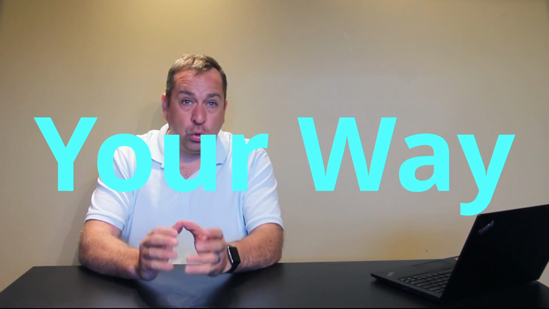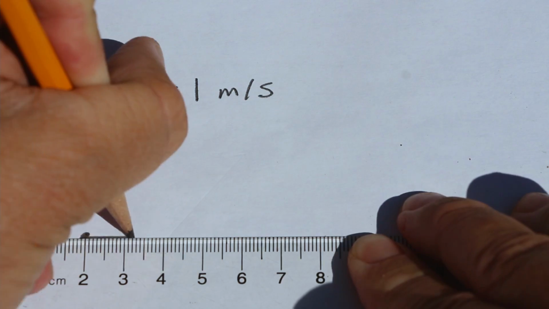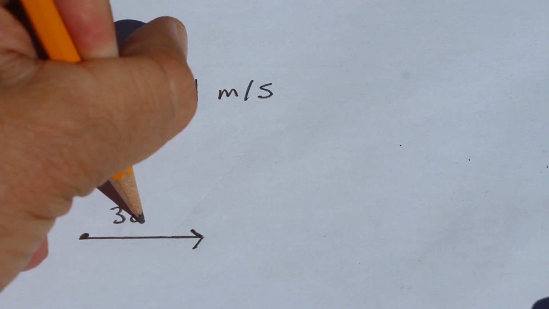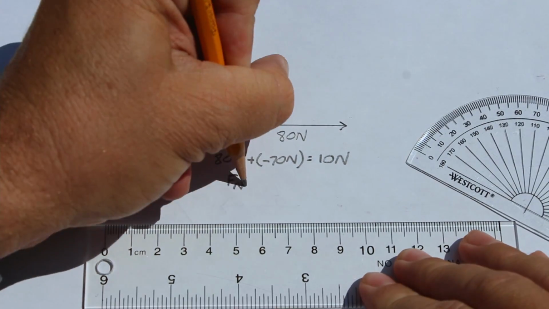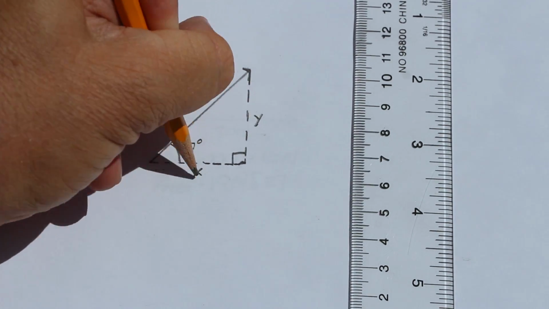So here's my pro tip. Work with them. There's really no shortcut. You will have to find your way to truly understand and apply the skills of working with vectors. You'll have to draw them at scale at times. You'll have to use a ruler. You'll have to add them together and subtract them. You'll have to know how to break them down with trigonometry.